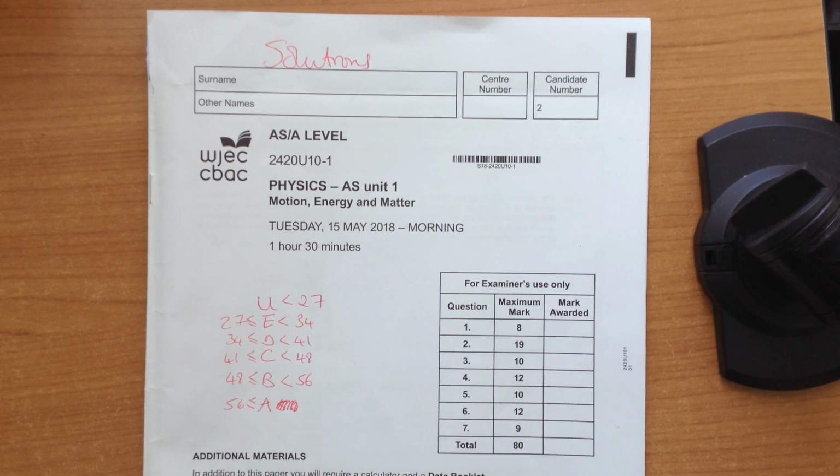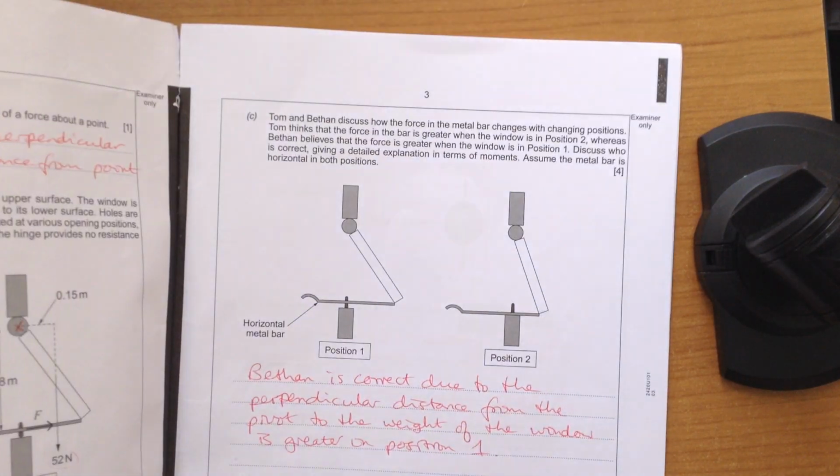Hey everyone, this is the 2018 Physics AS Unit 1 paper. 7 questions out of 80. Usual 7 topics obviously. Here's the grade boundaries in case you want to see how you would have done. They don't deviate too far from this, but it does change a bit of course every year.